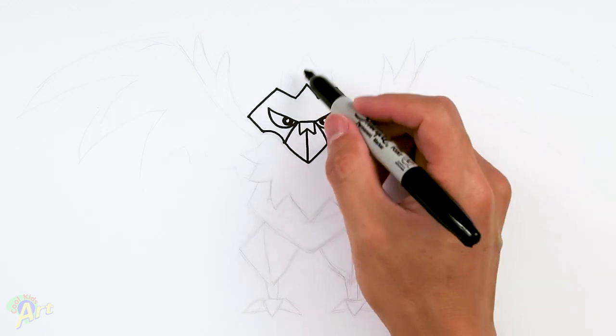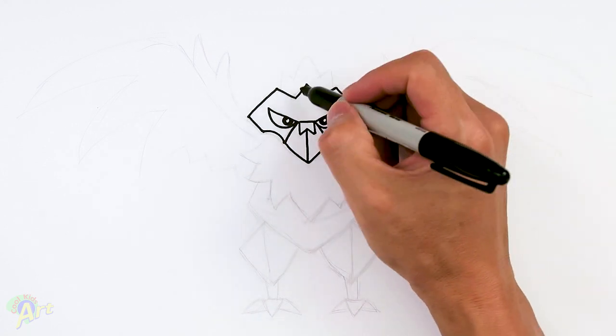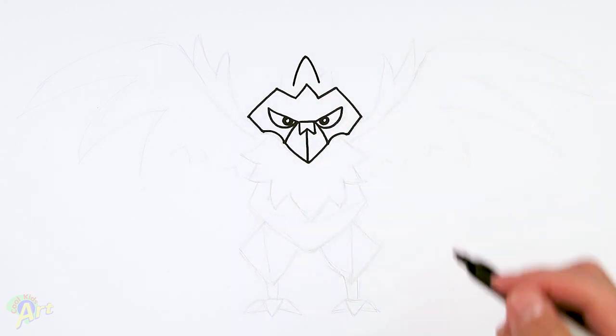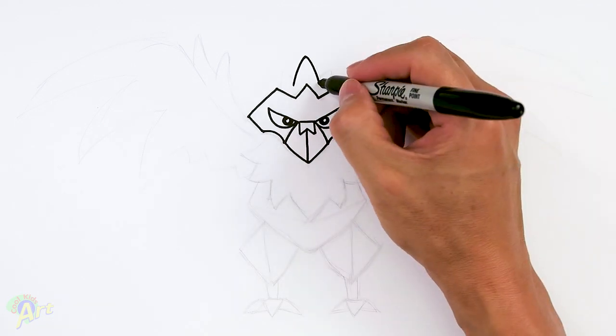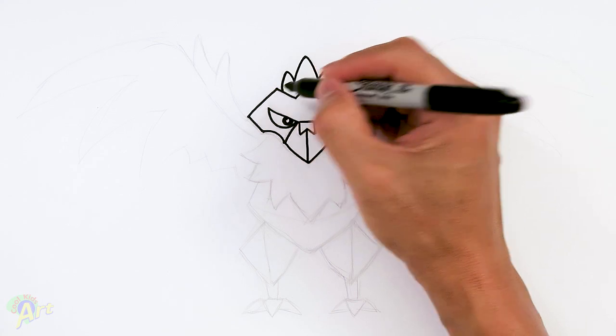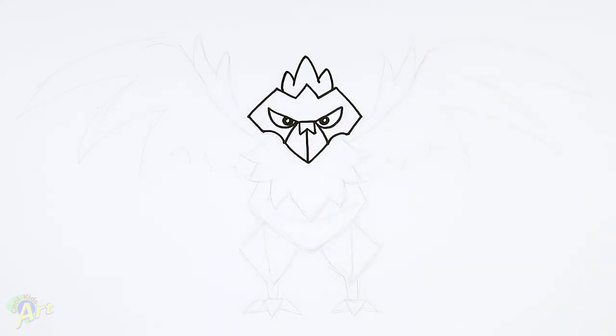And then let's just go ahead and finish up the feathers on top. Just going to draw one little hump. And then just two more smaller ones. So 1, 2. So those are the feathers on top.